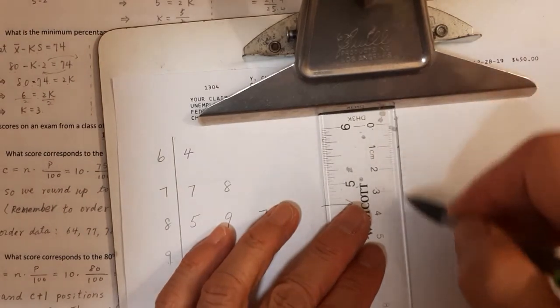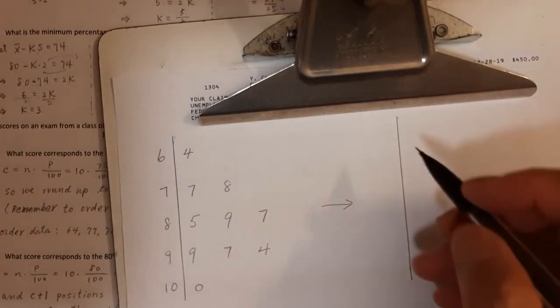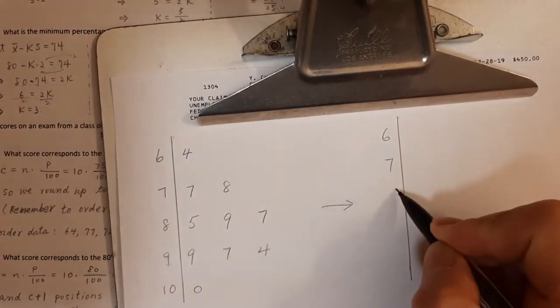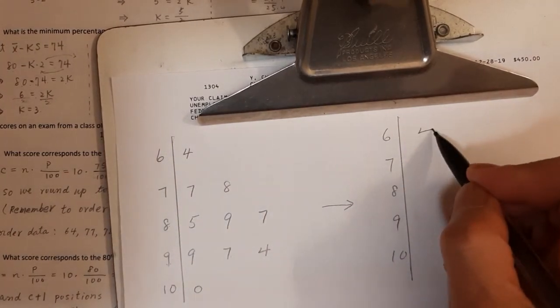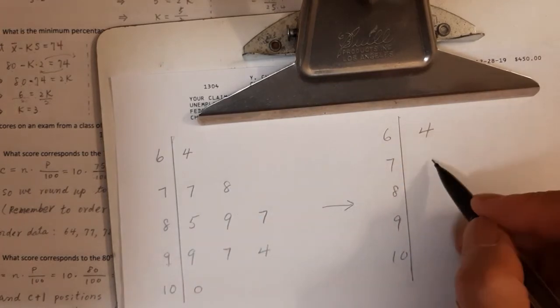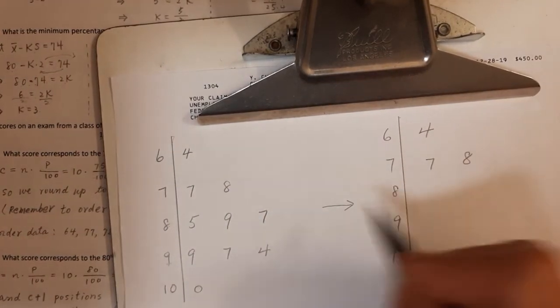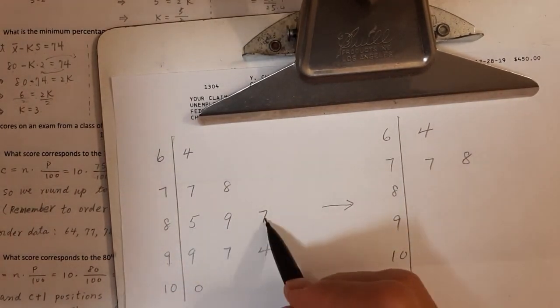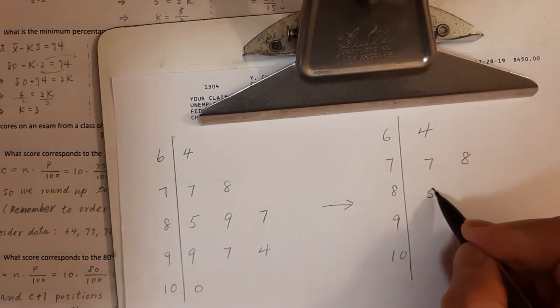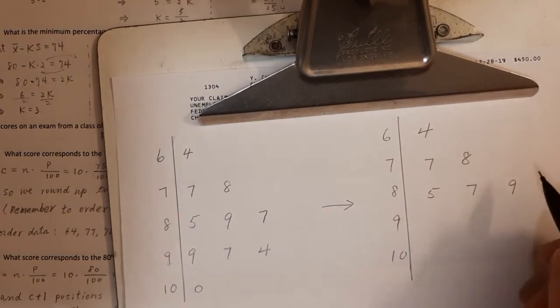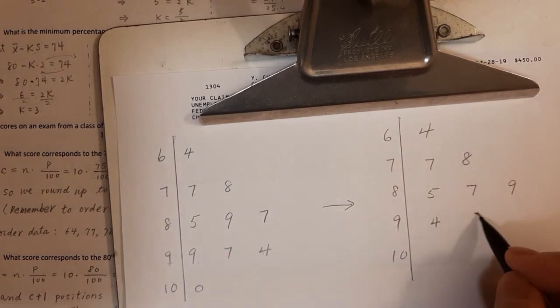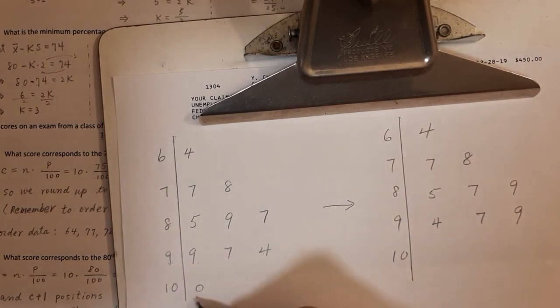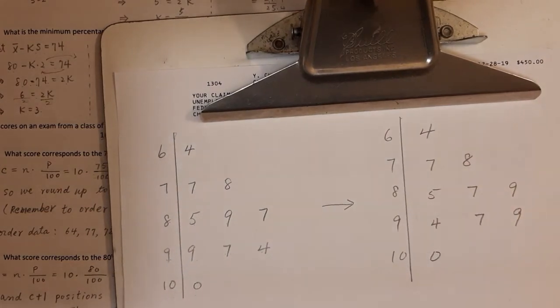We write down the stem: 6, 7, 8, 9, 10. 64, this is already in order. 7, 8, ascending order. This 5, 7, 9. Change to 5, 7, 9. This 4, 7, 9. Then 100. Now it's in order.